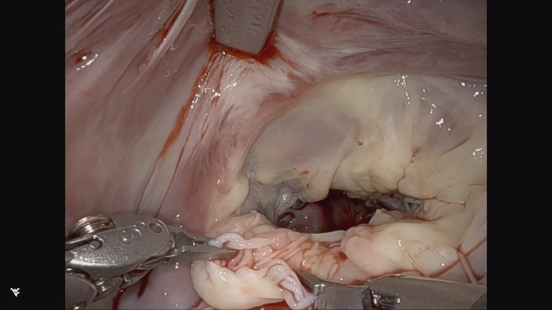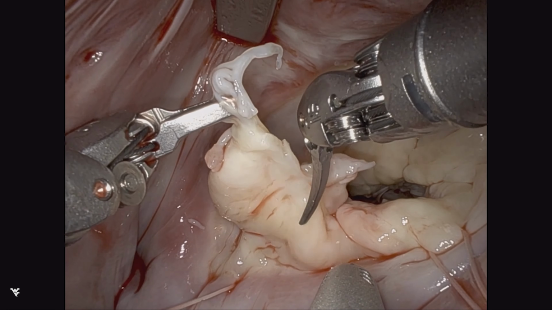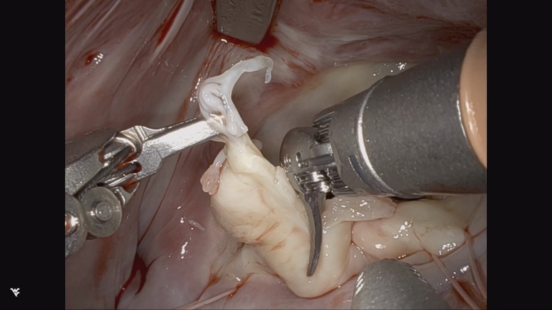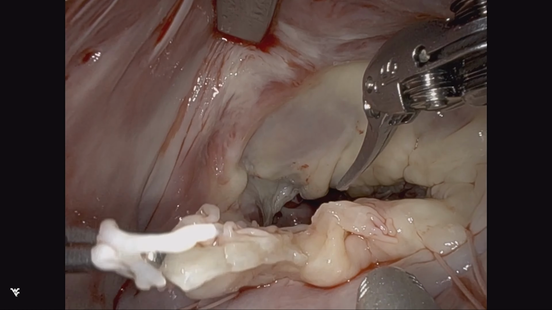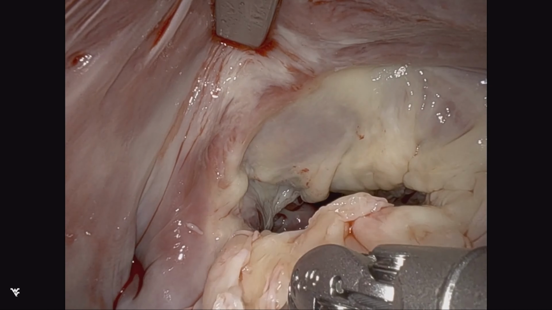But given the diffuse nature, resection is decided. Initial triangular resection is performed. You can see that this little middle segment is likely going to have to go as well.